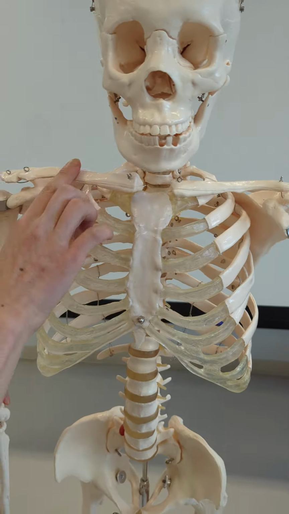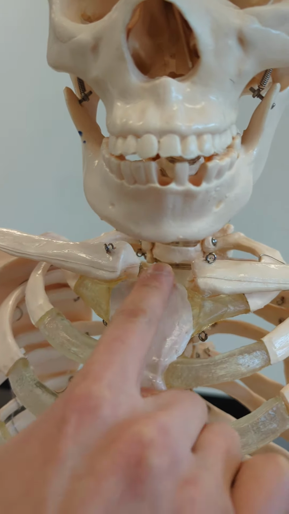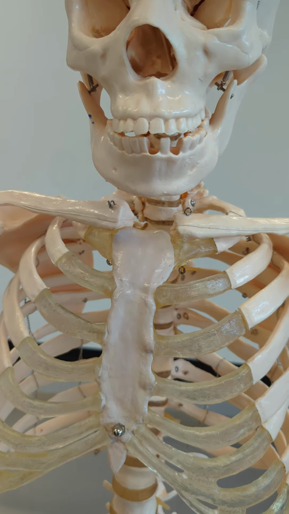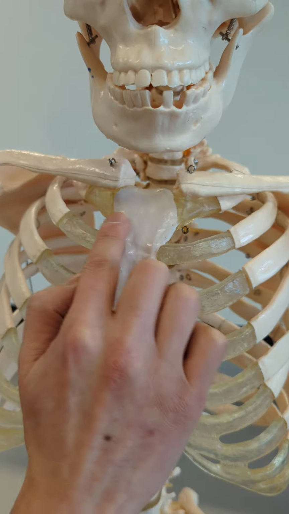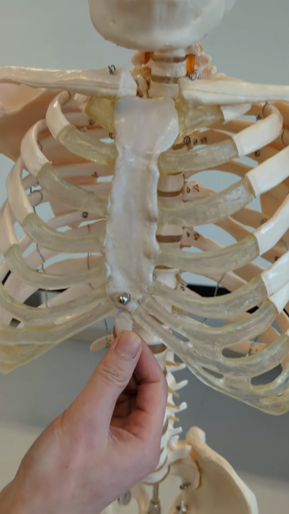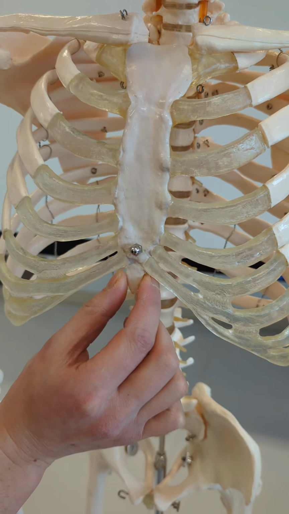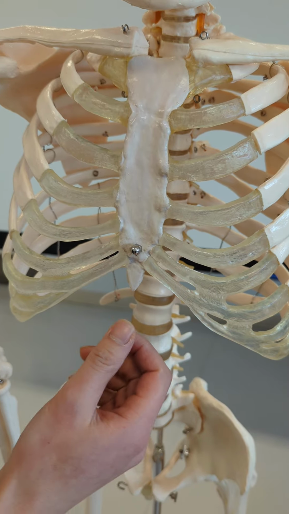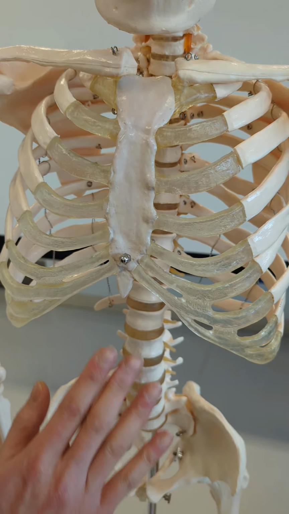On the anterior end of the clavicle, it makes a connection with your sternum. Okay, so the sternum actually has three parts to it. At the very top here, it is called the manubrium. The middle portion is just called the body. And at the bottom here, we have a notch that's called the xiphoid process. The xiphoid process is where the diaphragm is going to be making an attachment. Of course, the diaphragm helps you breathe.